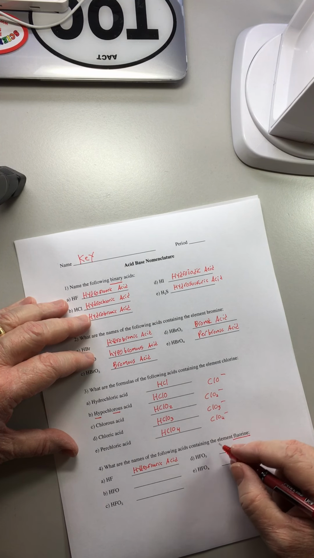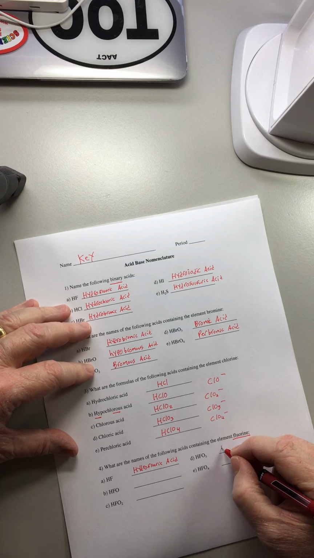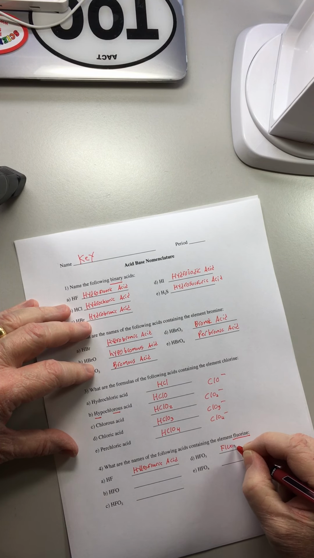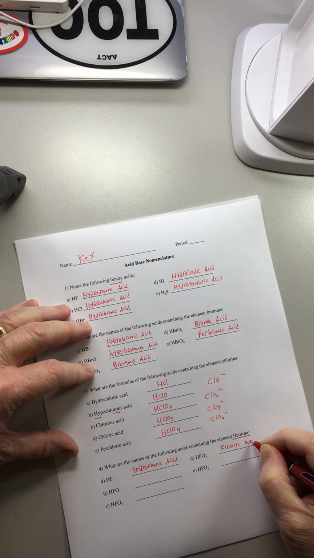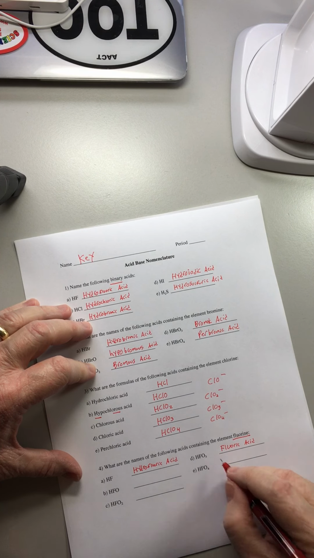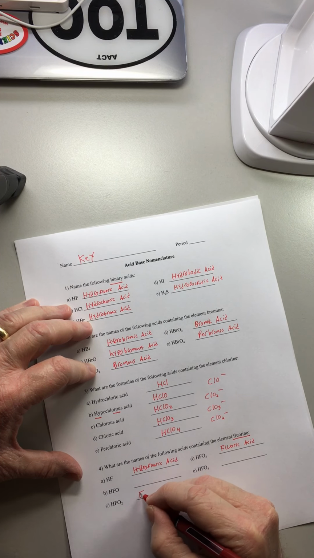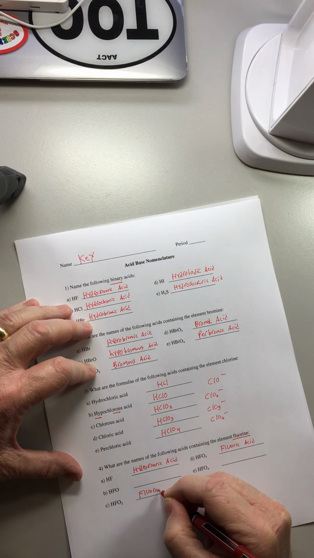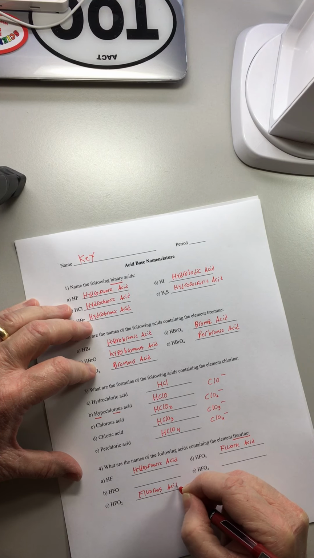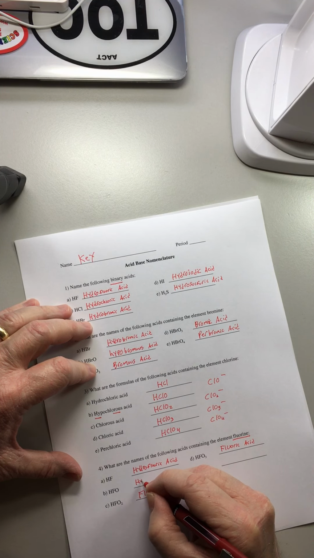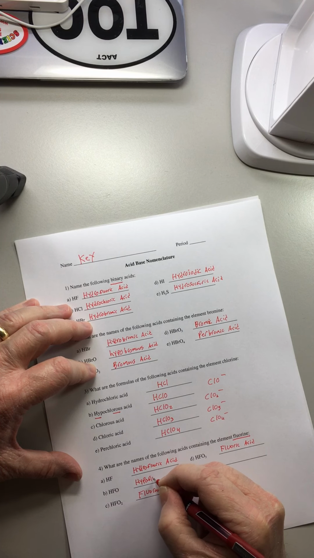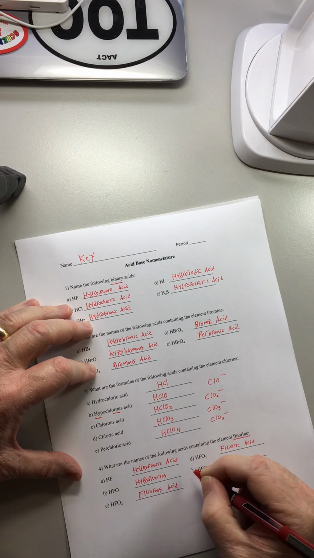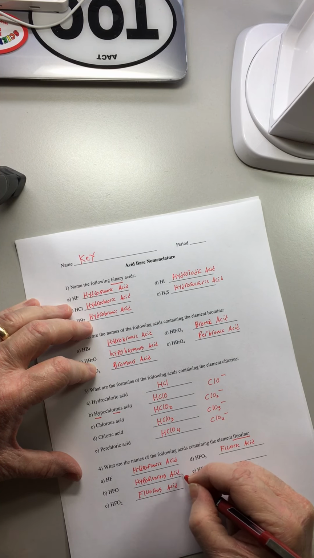Okay, so I like to start here, which is going to be fluoric acid, because I recognize the fluorate ion, which makes this fluorous acid. This would be hypofluorous acid.